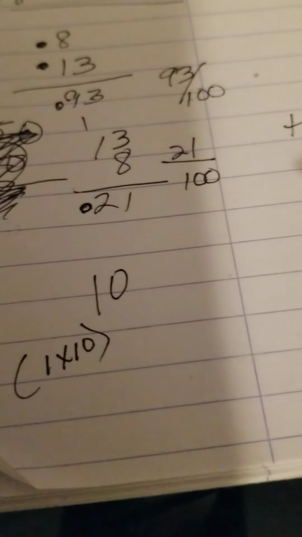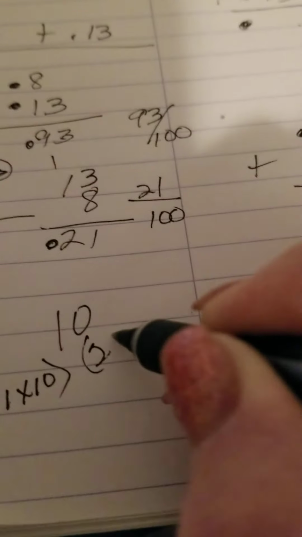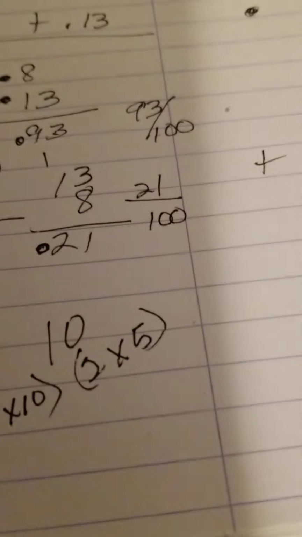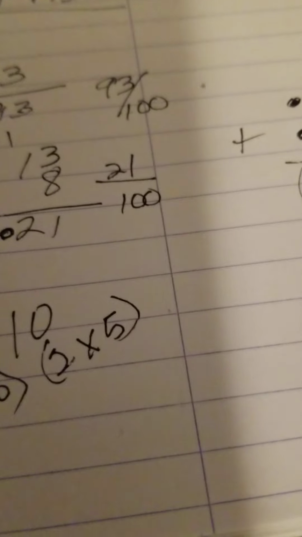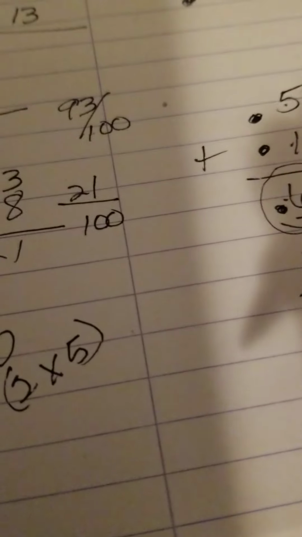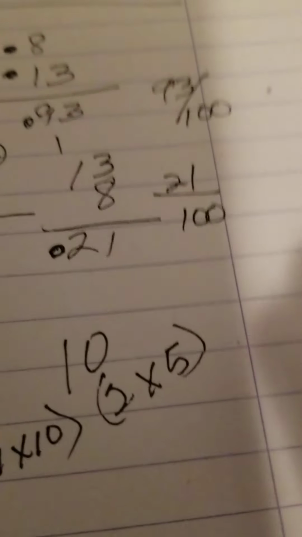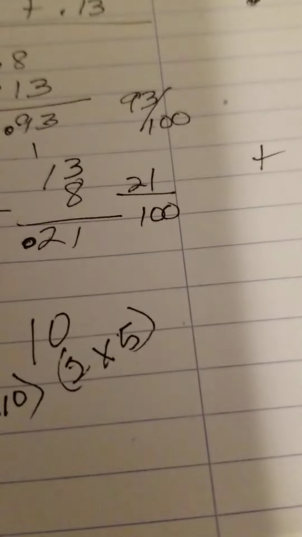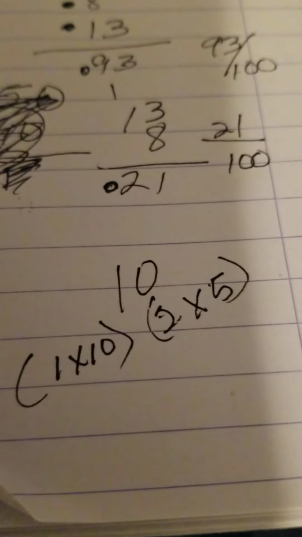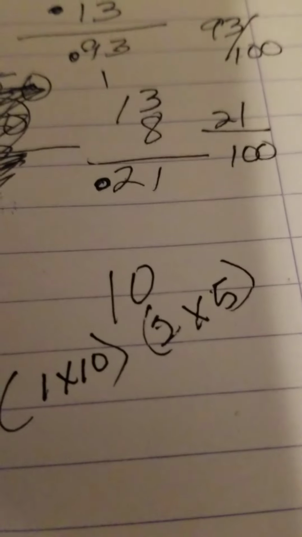Okay? Let's do a simple one. Let's say they gave you 10. What are the factor pairs for 10? Well, we know 1 times 10. That's obvious. 1 times any number itself is itself. Those are factor pairs. Can 2 go into 10? Yep. 2 times 5 equals 10. Can 3 go into 10? No, it cannot. 3 only goes into 9 equally. Can 4 go into 10? Nope. Can 5 go into 10? Yes. 5 times 2 is 10. So those are all of the factor pairs for 10.